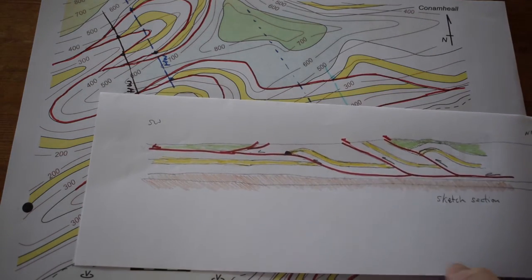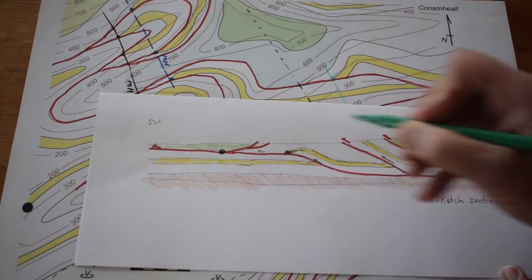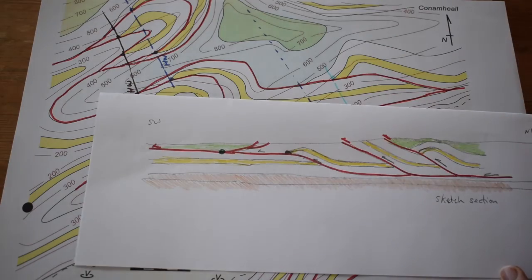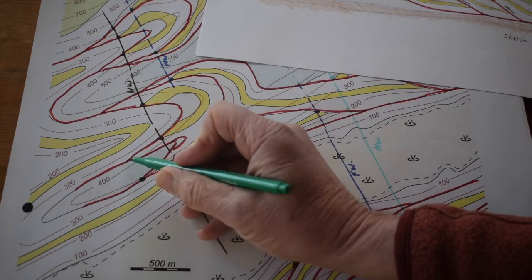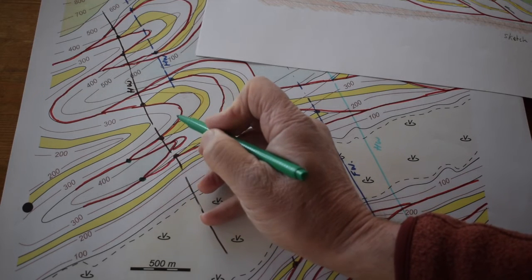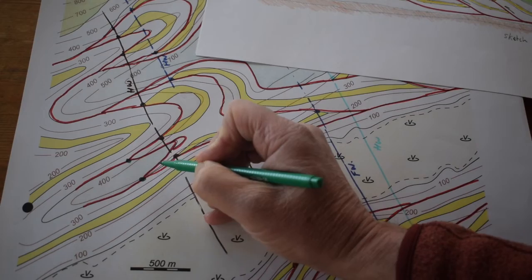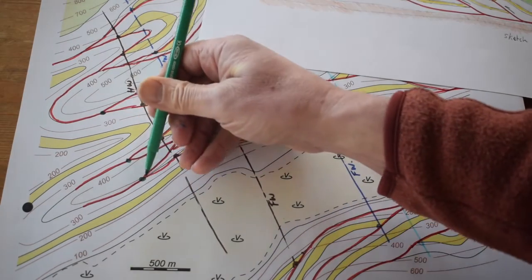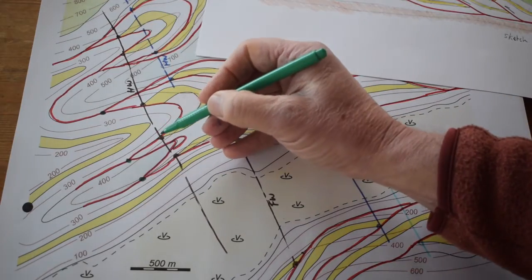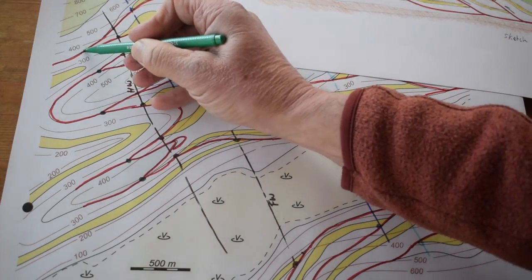Well, I think we can. It's here. So let's mark that point on the map where it occurs. Well, it occurs here and here, where the frontal thrust joins the one above. Okay, so that's pretty good, and we can see it must also occur there. Three places where the underlying thrust joins the upper one, and again there, and again there.